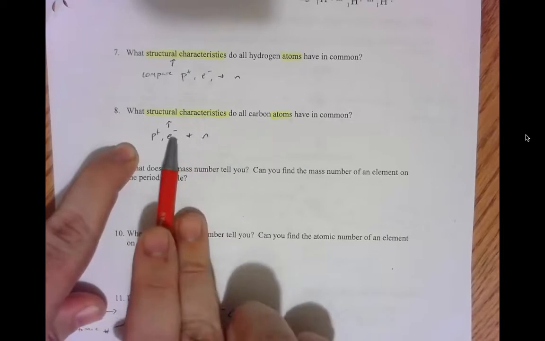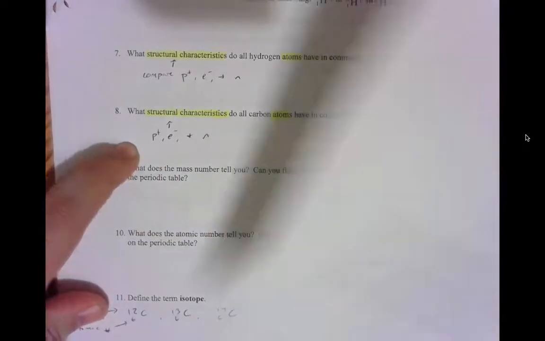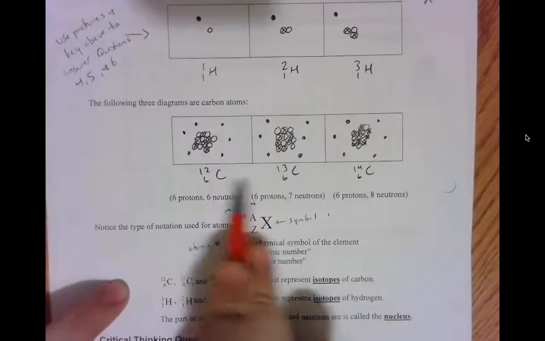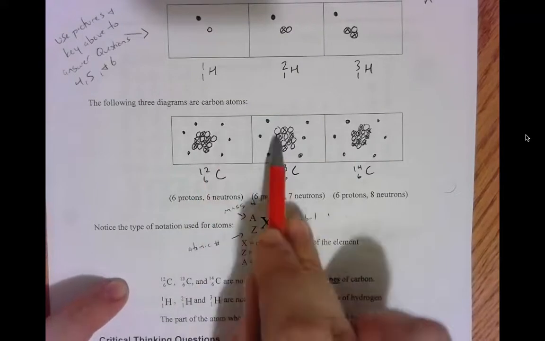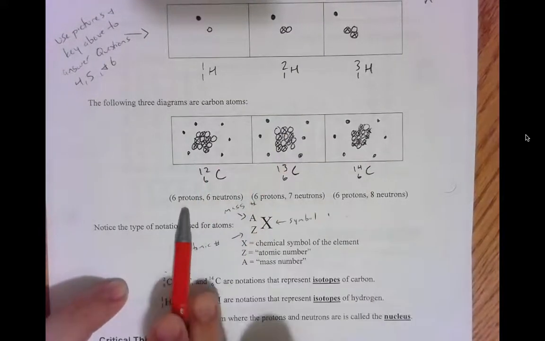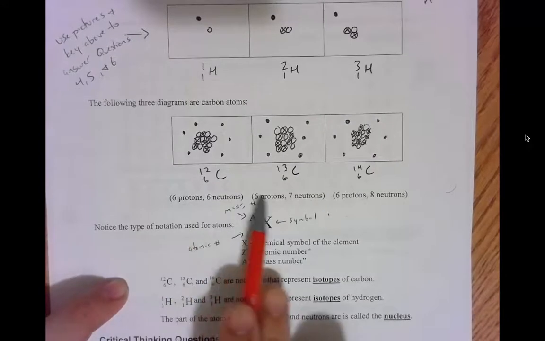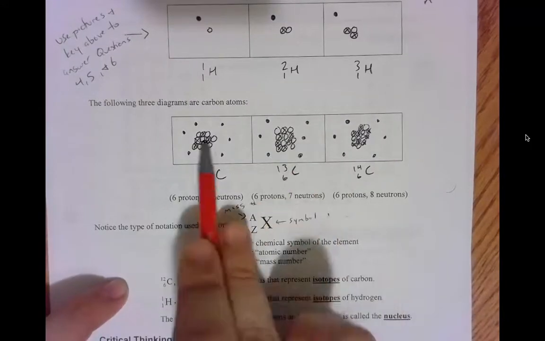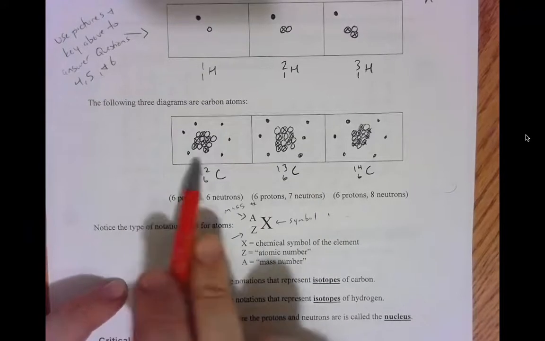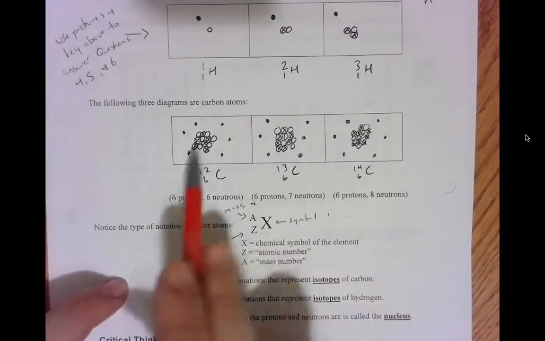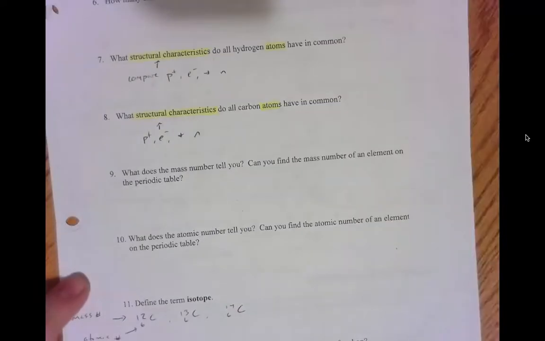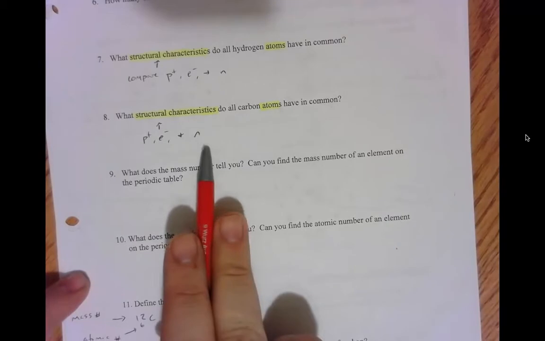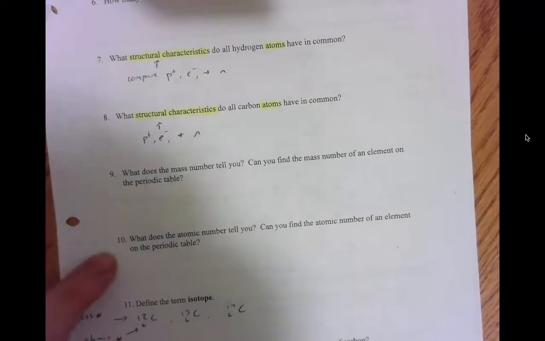Next, guys, question 8 is asking you to do a similar thing, except this time you are going to look at the different atoms of carbon that we have. Because this center, this nucleus, is a little jumbled together, down below I told you how many protons and neutrons are in the nucleus. That way there won't be any confusion. Everyone should be able to count up the electrons, no problem. Remember, the electrons are the colored in dots. So, what do you notice about all of the structural characteristics that all the carbon atoms have in common? Is it the same as the hydrogen atoms?